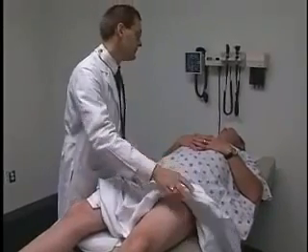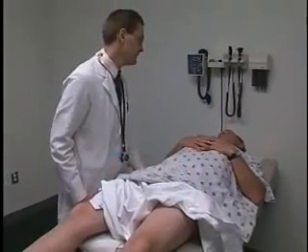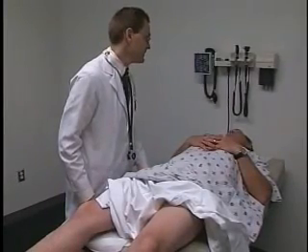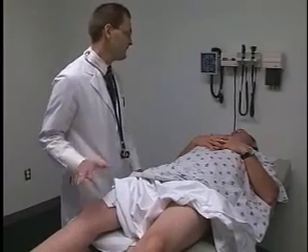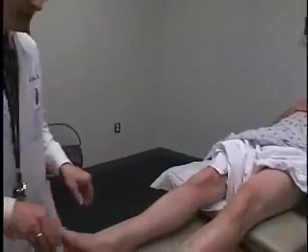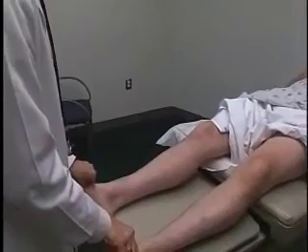Good. And I don't feel any swollen lymph nodes in the groin and the inguinal area, and the pulses are normal down in the groin too. The next part of the examination I want to do involves the feet and the legs. So I'm going to first move down towards your feet here and check for the pulses. There's actually two different places I'm going to check.